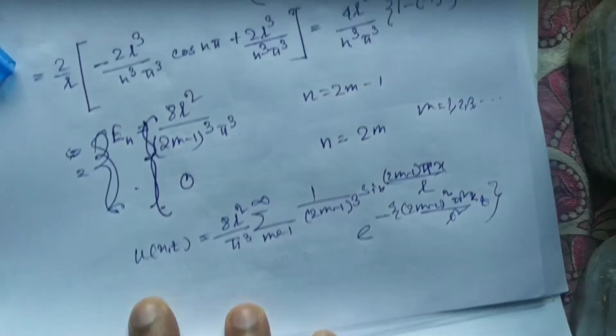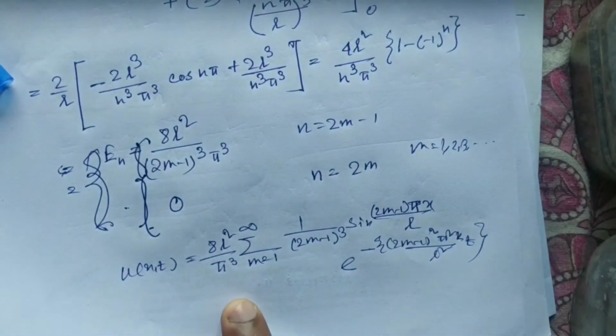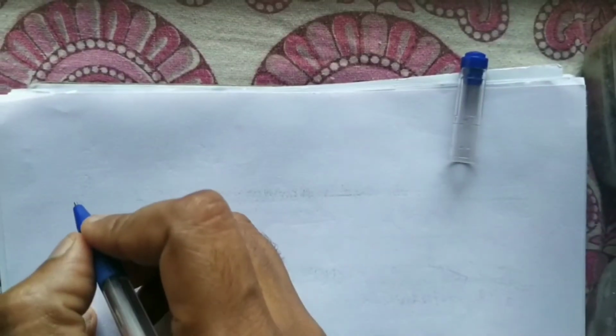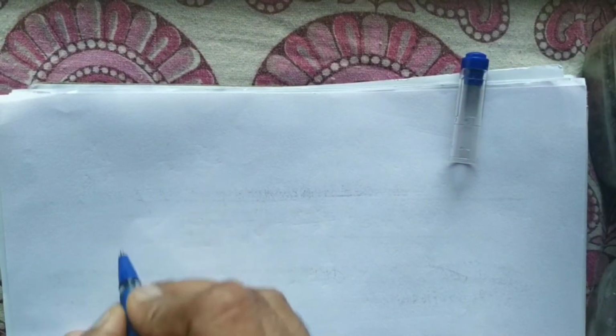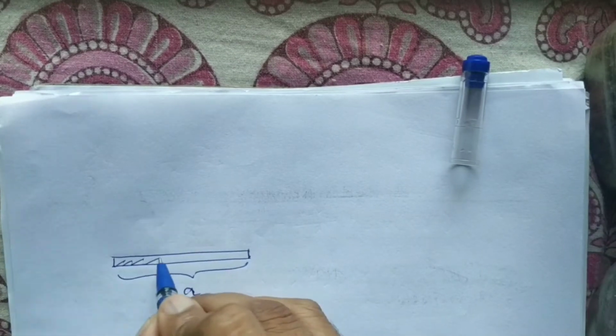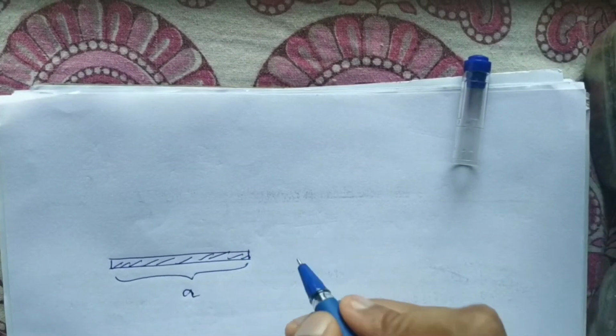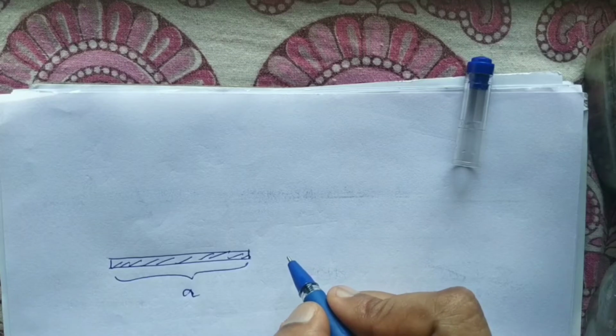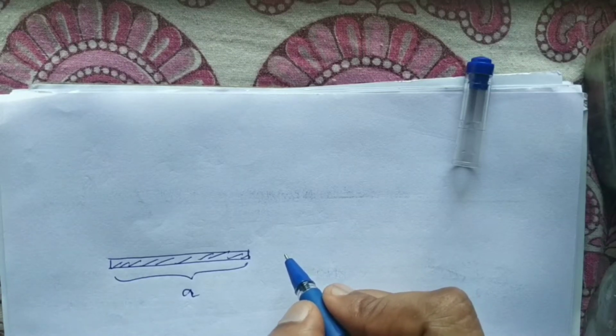Okay, we will go to the next problem. The next problem is saying that there is a homogeneous rod, say this is the rod. There is a homogeneous rod of conducting material of length small a, and it has its ends kept at 0 temperature.